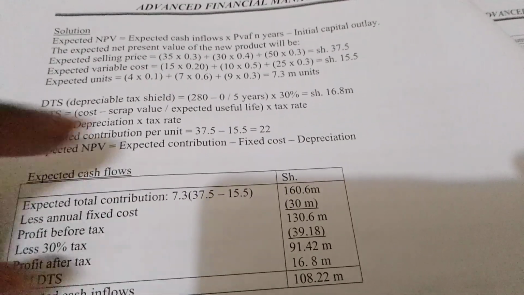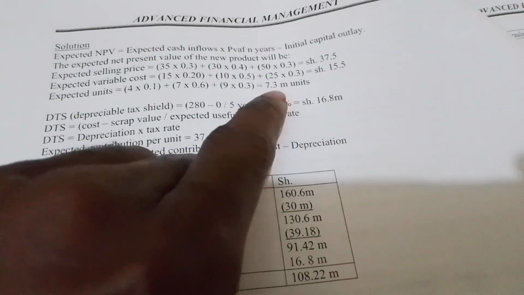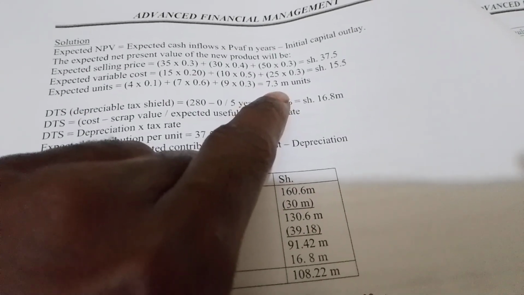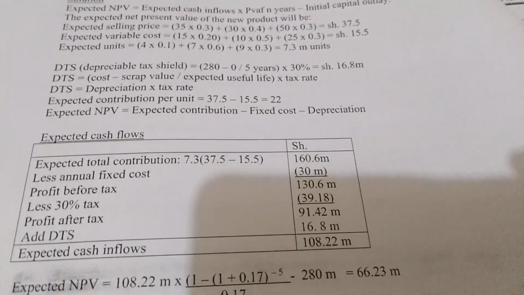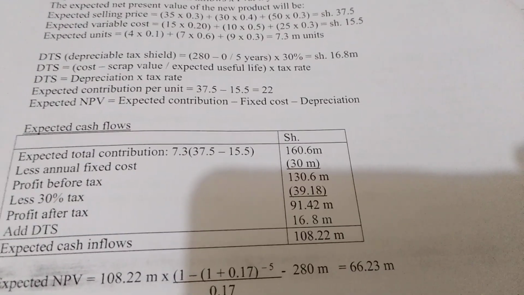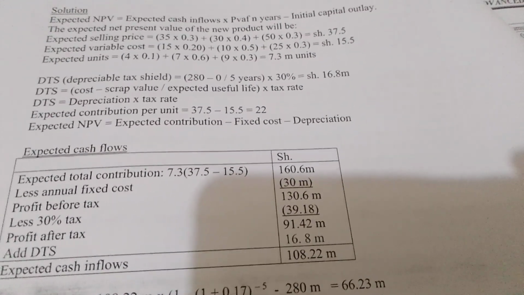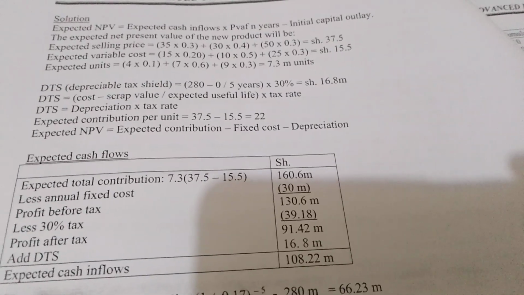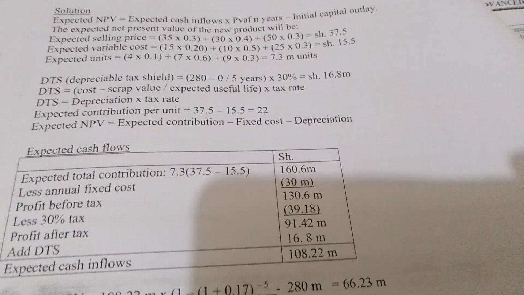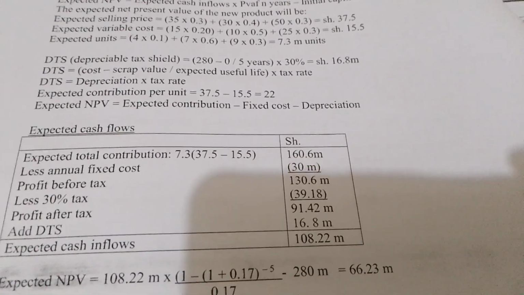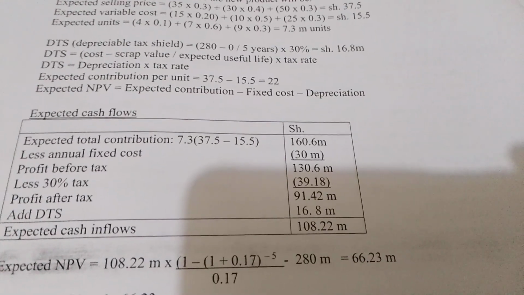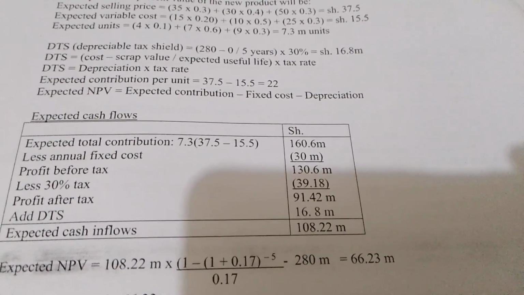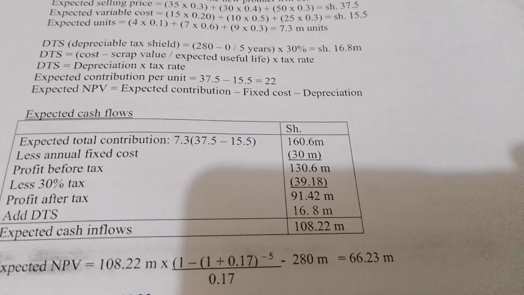We expect 7.3 million units, and for us to get expected total contribution, we multiply that by that 7.5 minus 15.5, and you get 160.6 million. That's the expected total contribution.